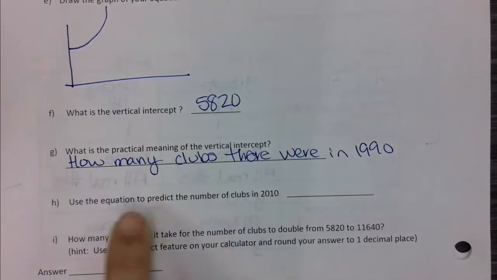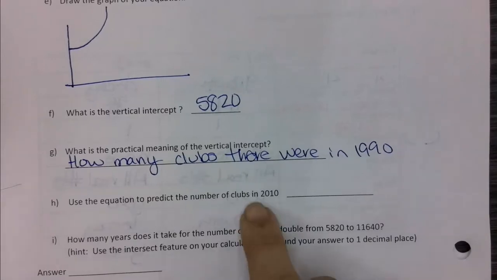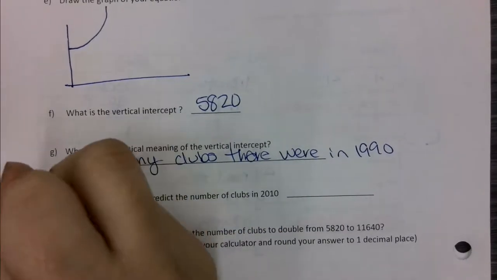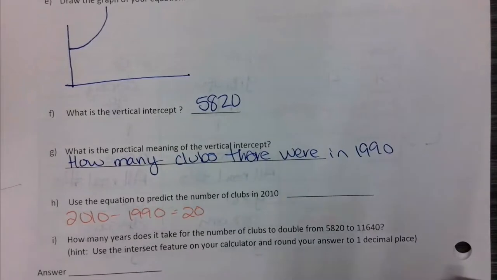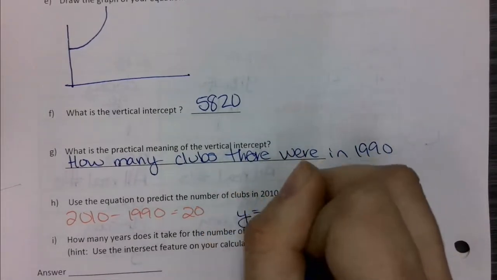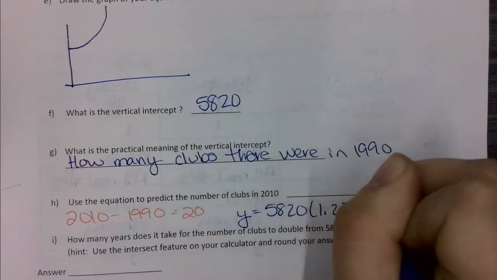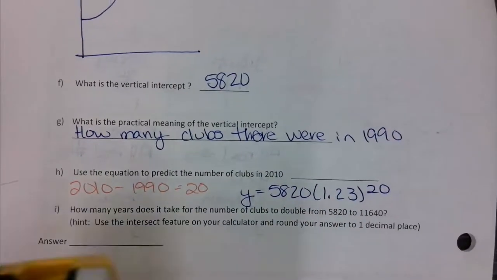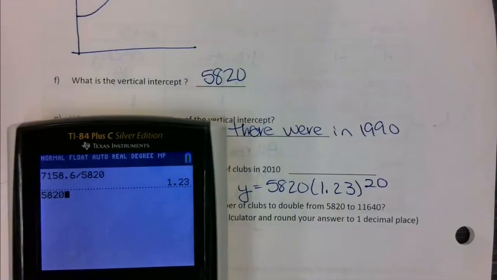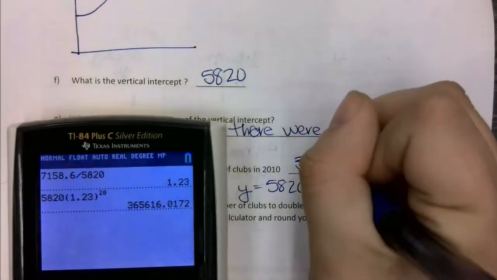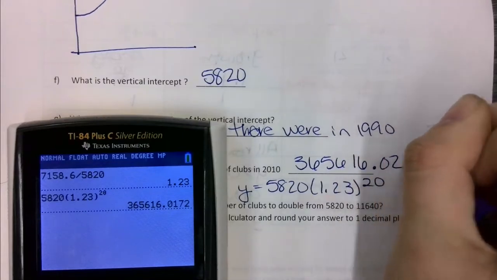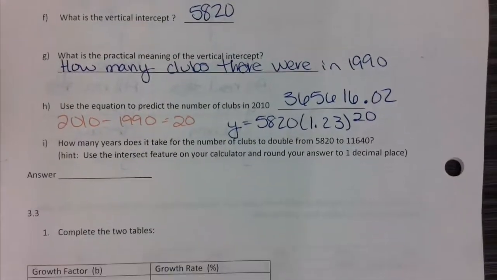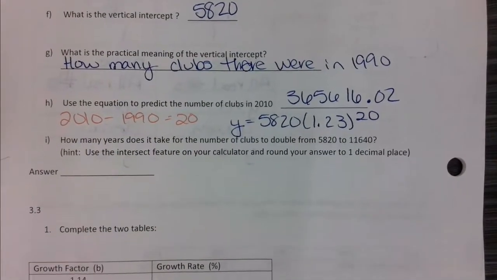Wants me to predict the number of clubs in 2010. I need to figure out how many years later. So I'm going to do 2010 minus 1990. Gives me 20. And I'm going to plug 20 into my equation. So I have y equals 5820, parentheses 1.23, to the 20 power. I'm going to type this in. Gives me 365616.02.